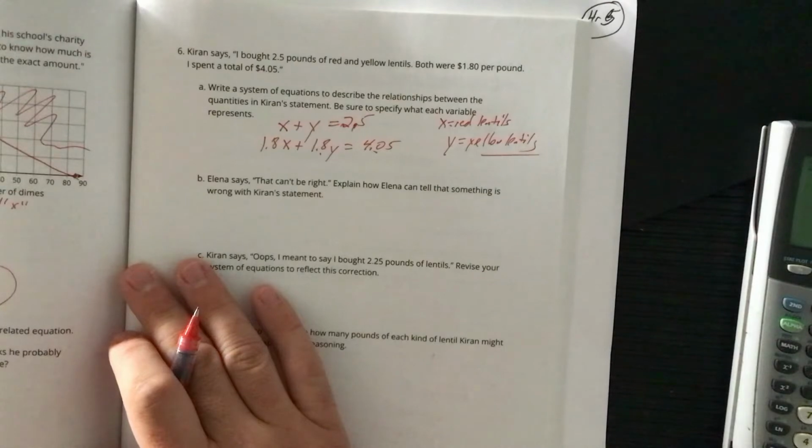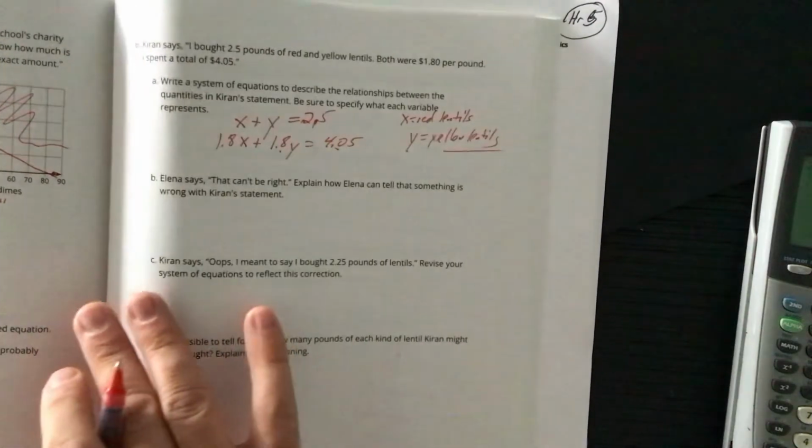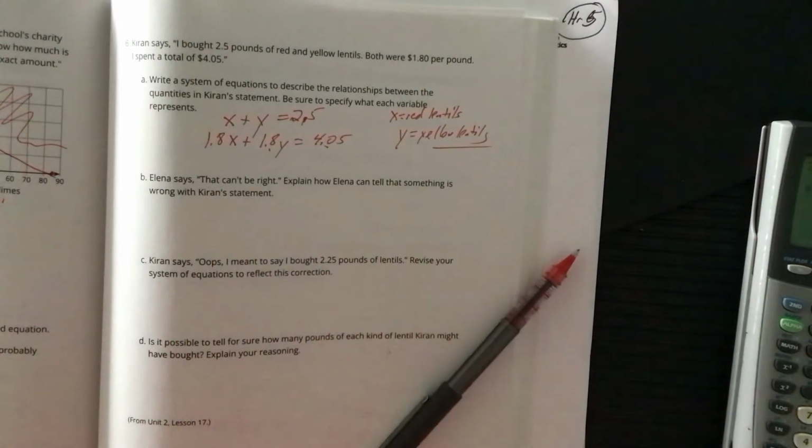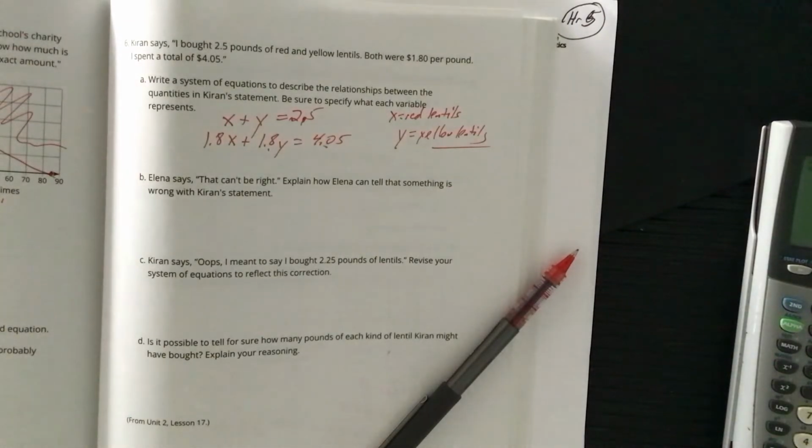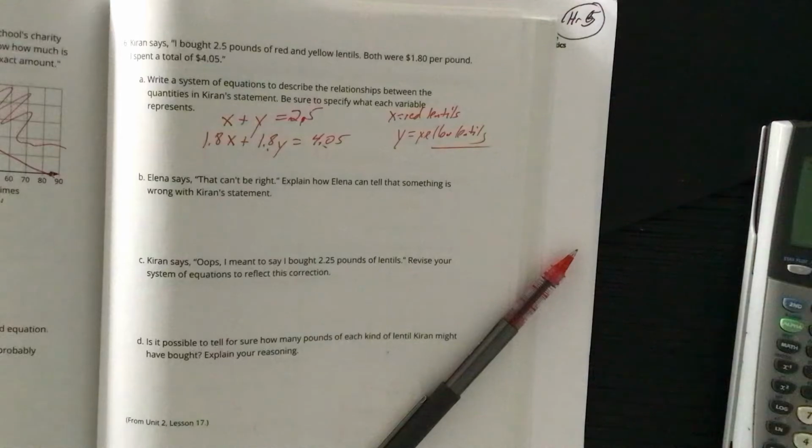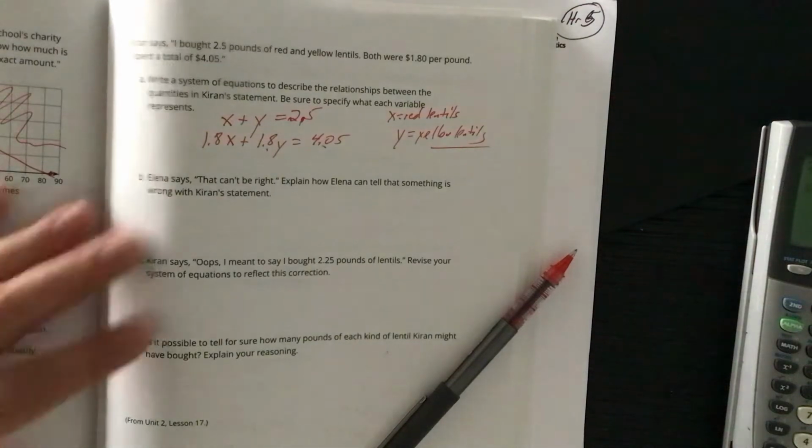Anybody try to graph them? Let's graph them. Samira, graph them, please. I'm really tired. Got them? Yeah, there's going to be a certain issue here.